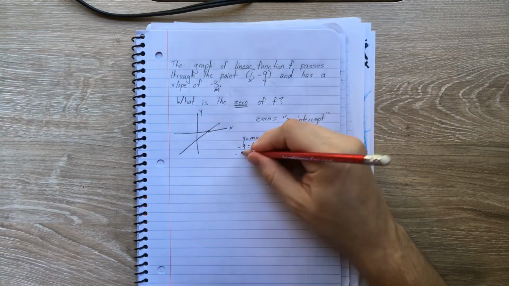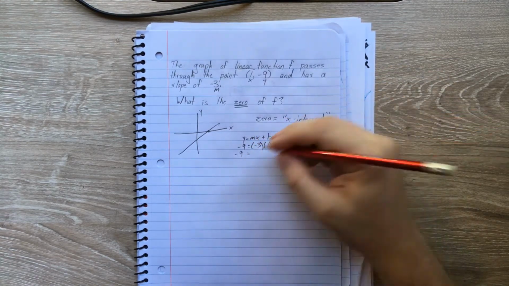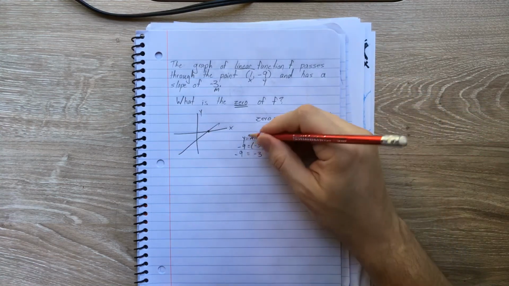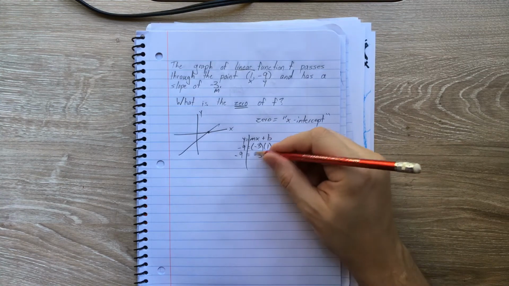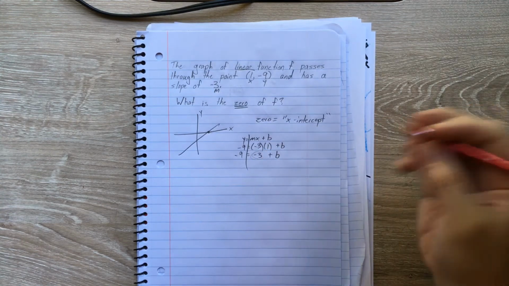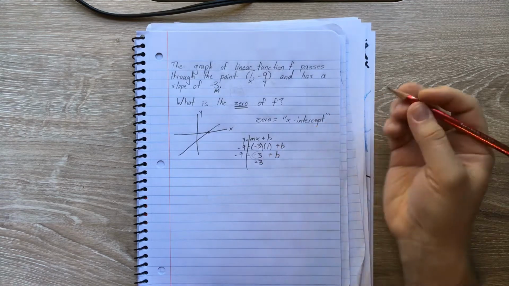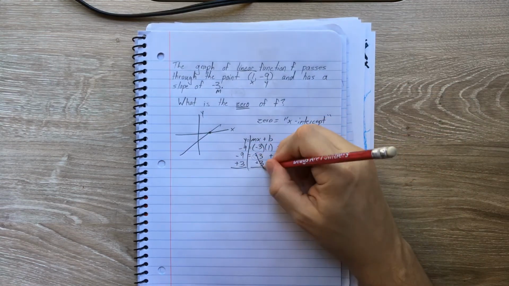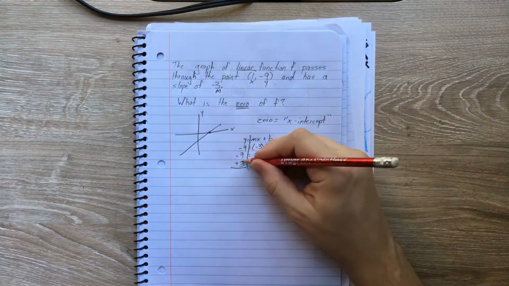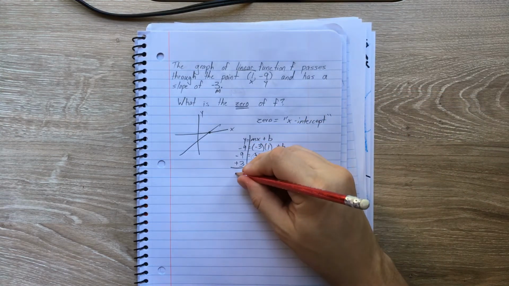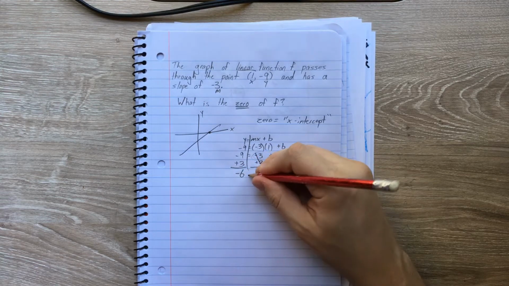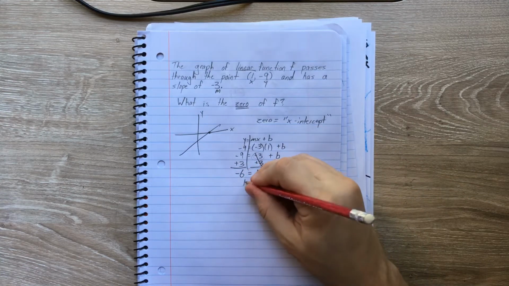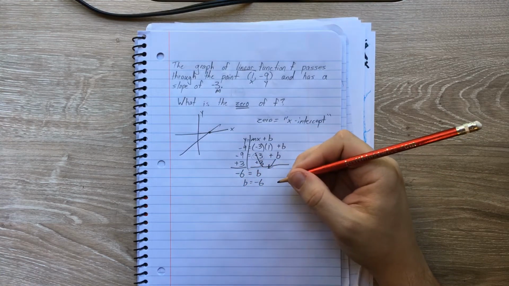So let's multiply. -9 equals -3 times 1, which is -3, plus b. I need to get rid of this -3 over here. I want b alone, so I'm going to do the opposite. I'm going to add 3, and I add 3 on the left side as well. These cancel. On the right side, -9 plus 3 will give me -6. And then I bring this b down. So -6 equals b, or b equals -6.